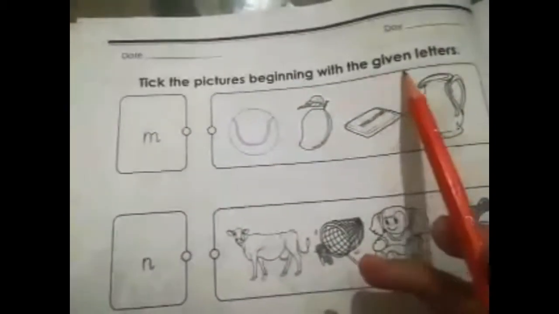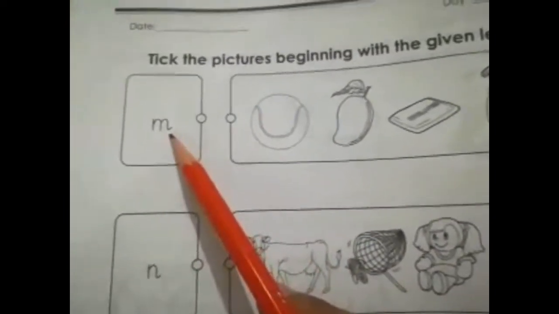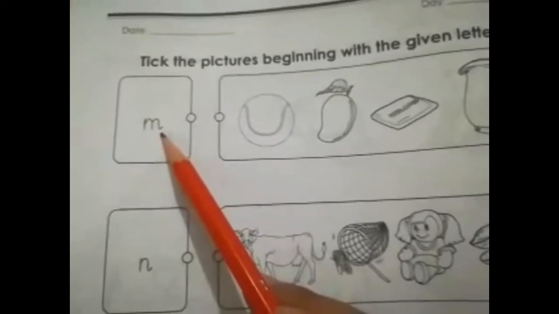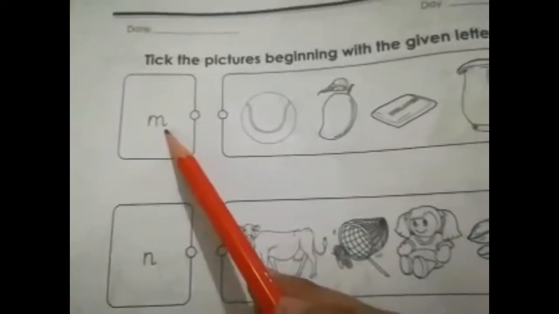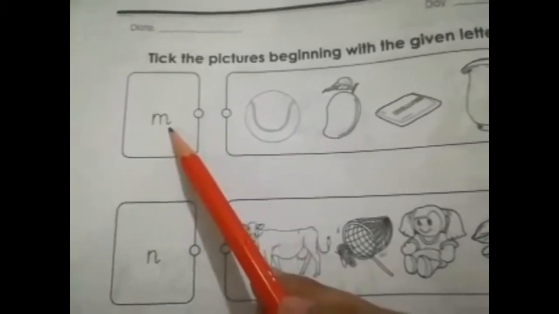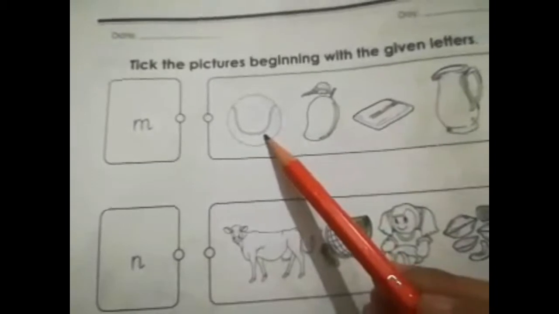Tick the pictures beginning with the given letters. Okay, you will tick the pictures. What is this letter? M. What is the sound of M? M. Okay, find out the picture. Start with M.